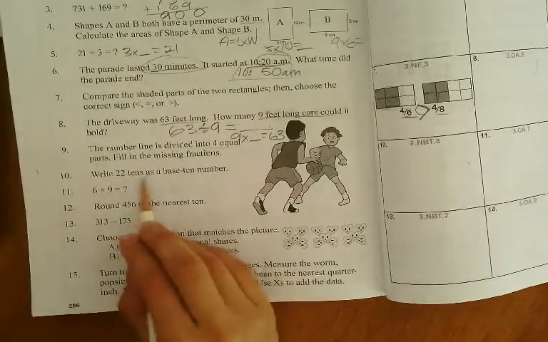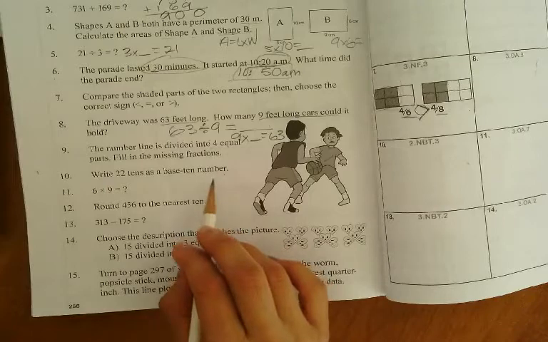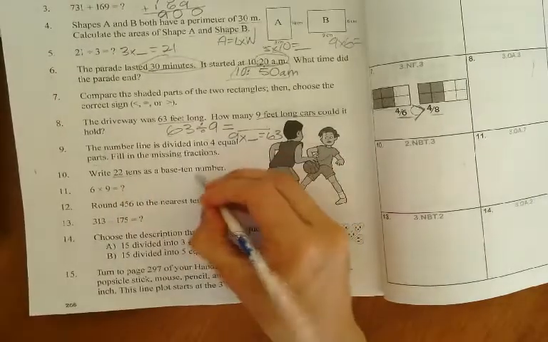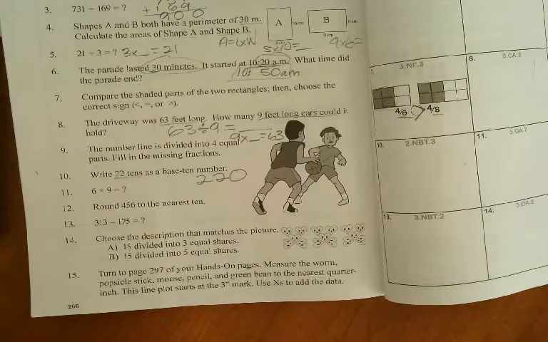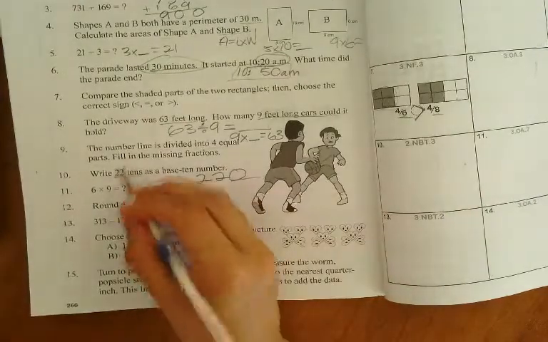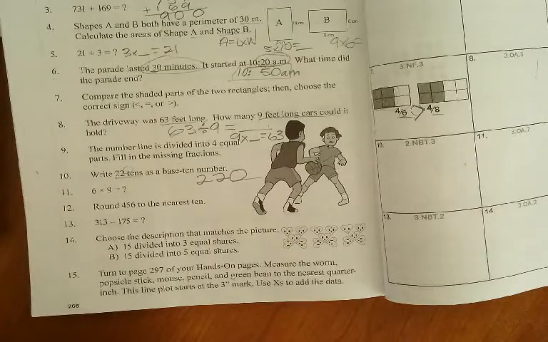10. Write 22 tens as a base 10 number. So 22 tens would be 220. That'd be your base 10 number. You just add a 0 to the 22 if you have 22 tens.